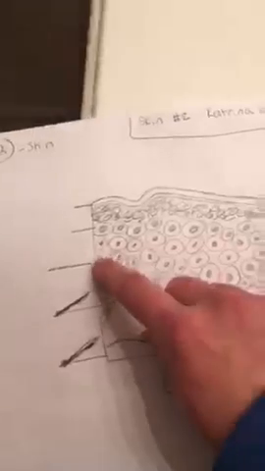So I have that here. I have both the dead and the living, because the living are going to push those dead cells up. Next is the hypodermis, which is this right here, which is comprised of adipose tissue. Next on the list is a melanocyte. I have one of those shown right here.